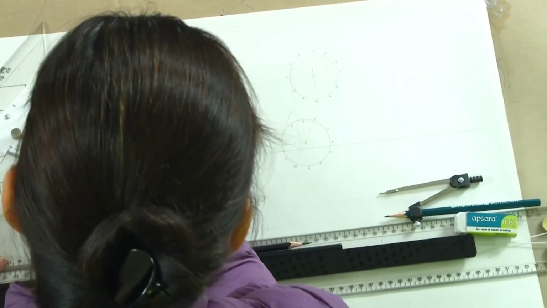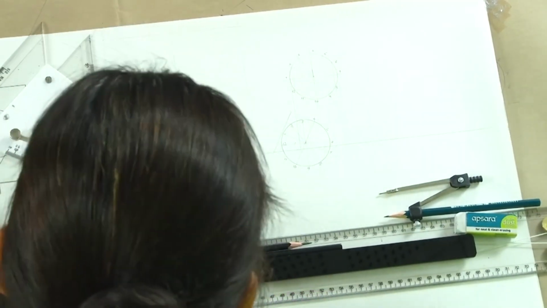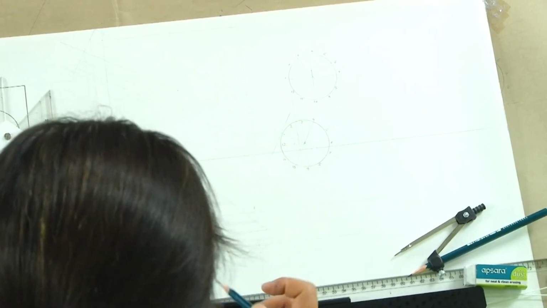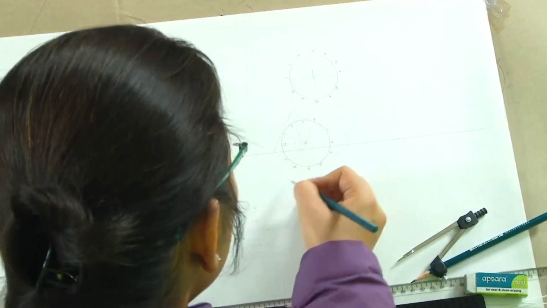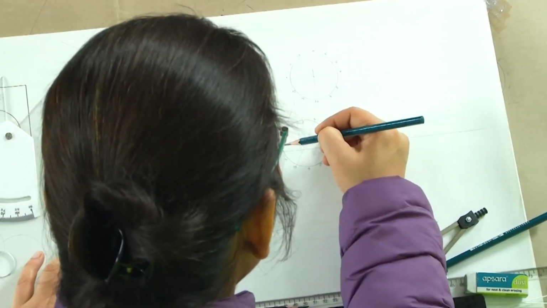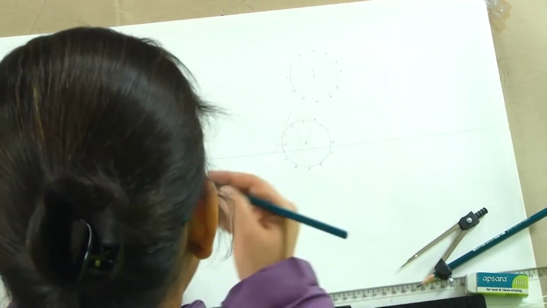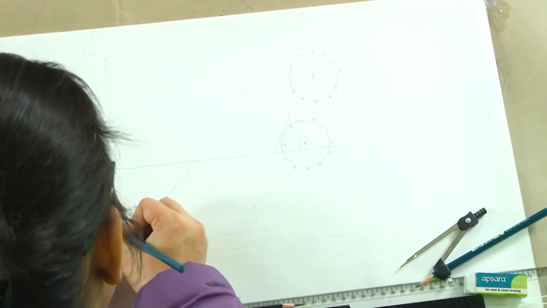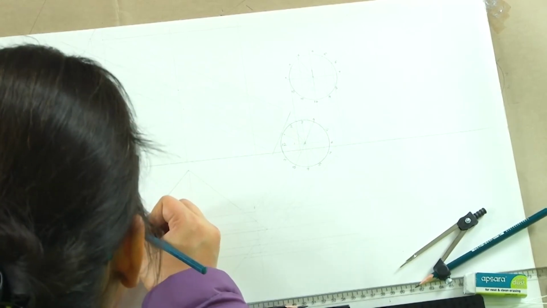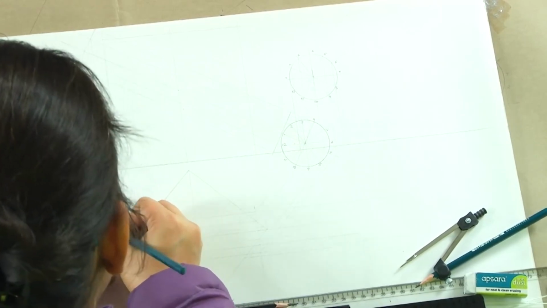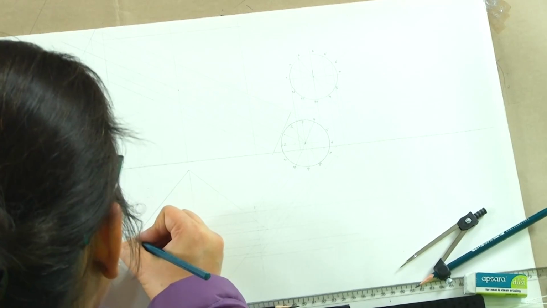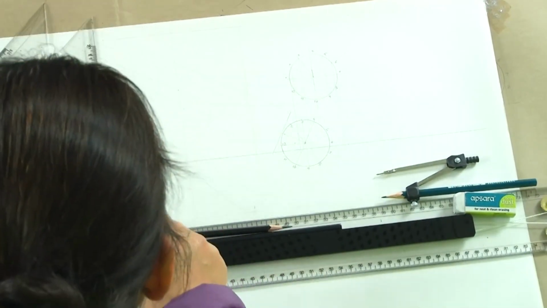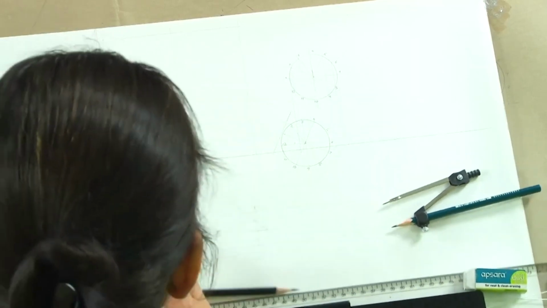Again for 2, so it is here and the 1 is actually coming to be here, 2, and then let's bring it back from the top for all the points.